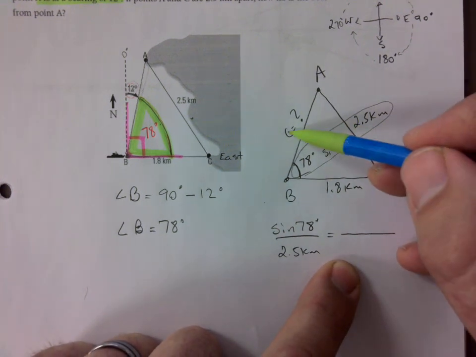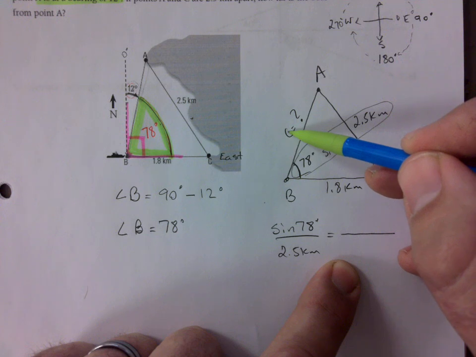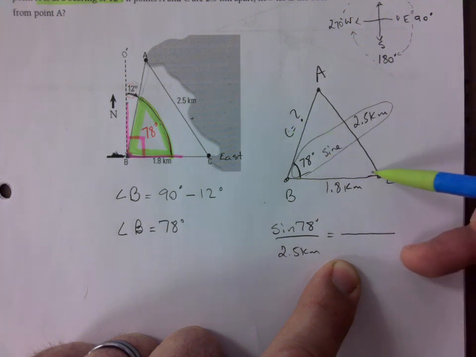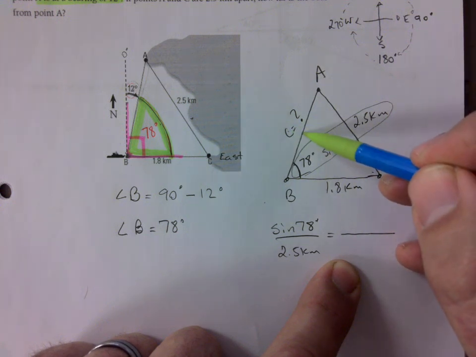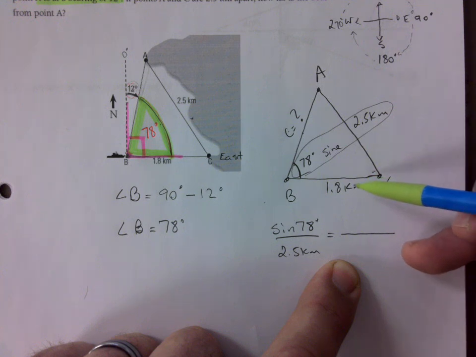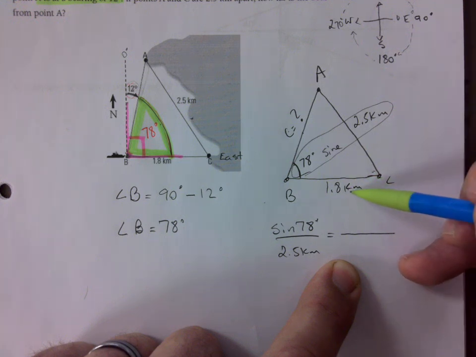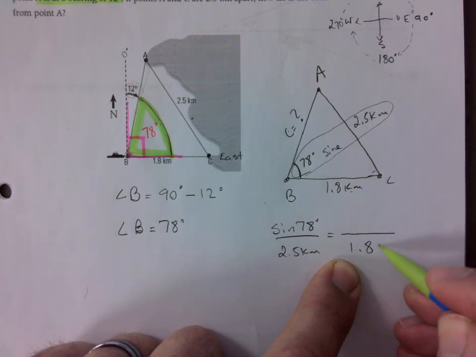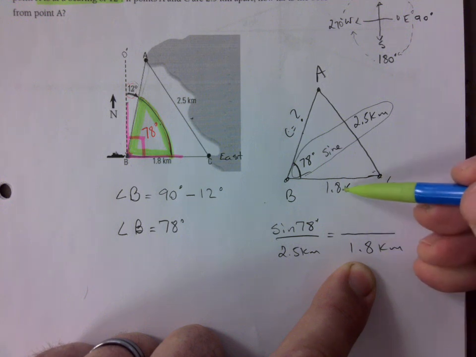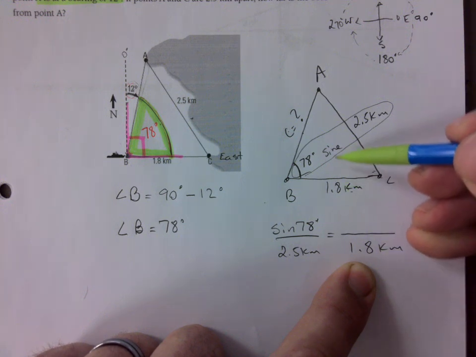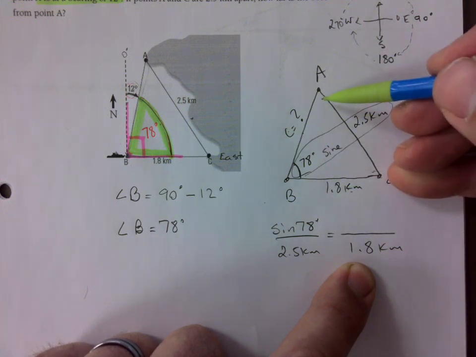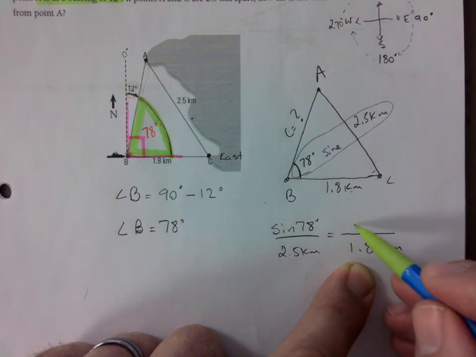Can we solve for side C right now? Do we have the angle across from it? No. So we can't do that. Can we do something with the 1.8? Let's just put it there. And what is it going to allow us to solve for? Angle A, which is a step forward, isn't it? Let's do it.